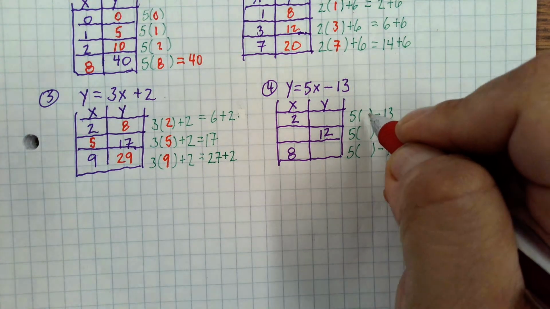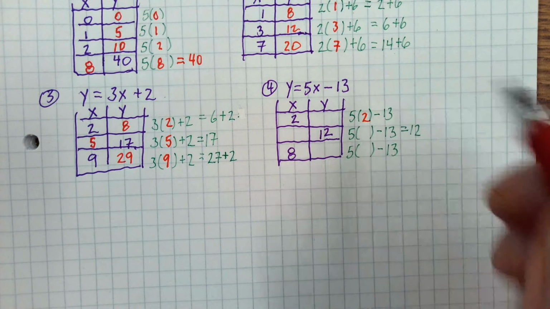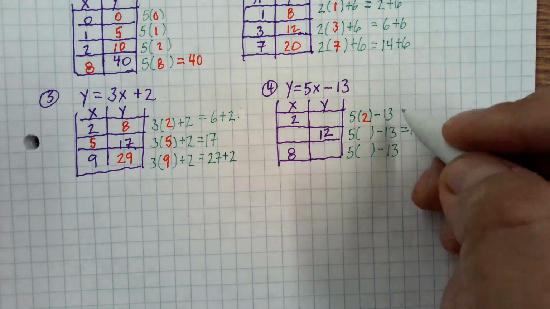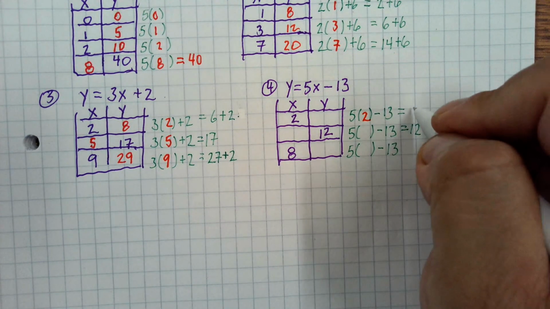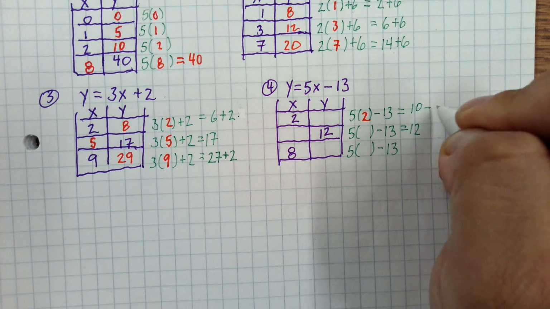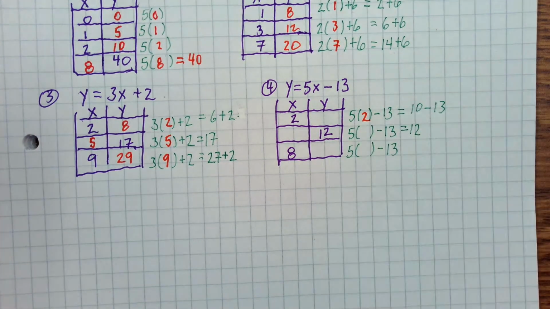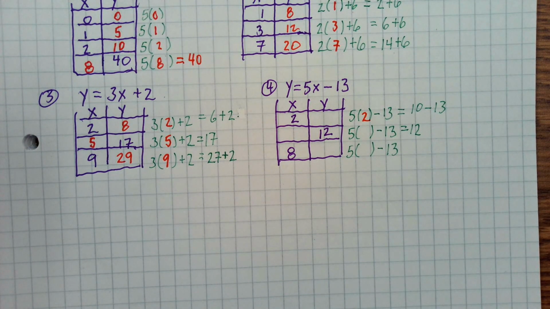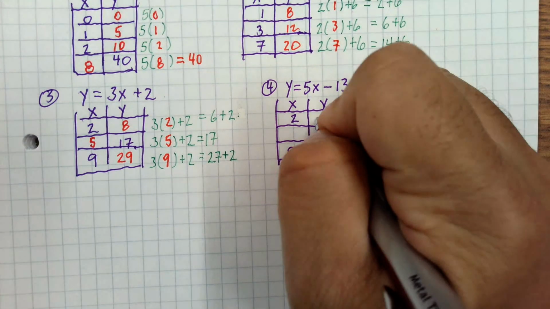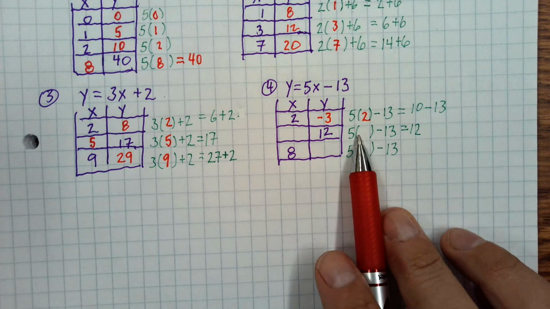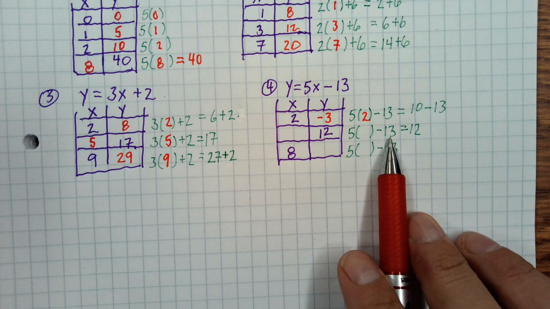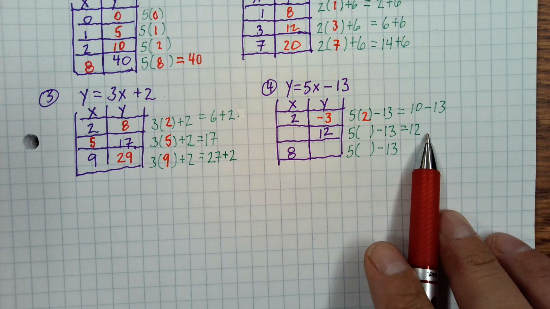So the first one is going to be 5 times 2. Let's work it out. 5 times 2 is 10. And then you take away 13. 10 take away 13. Negative 3. Okay? 10, you remove 13, it's a negative. Okay? So 5 times something, and then you take away 13 from that, equals 12.